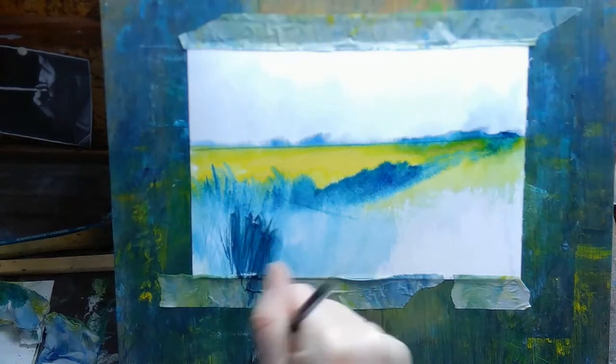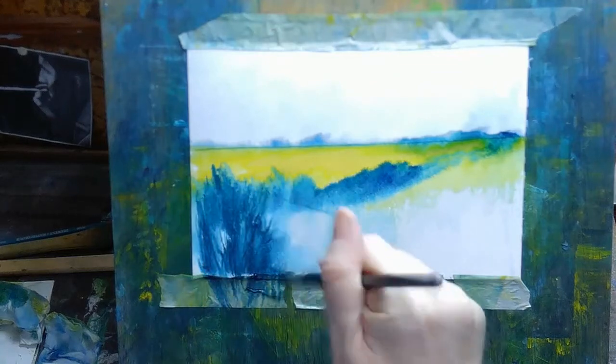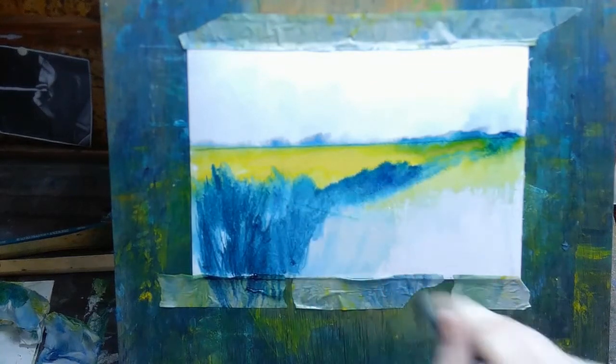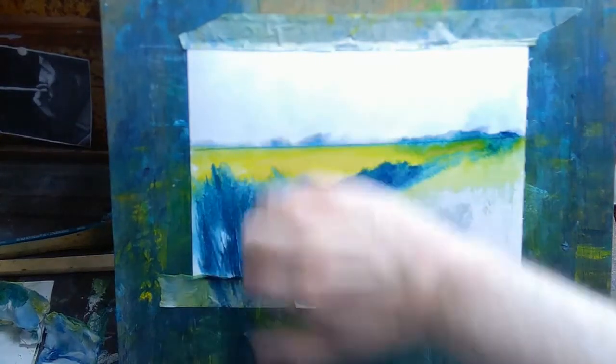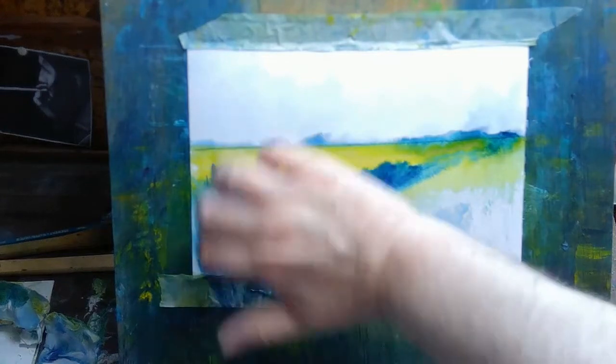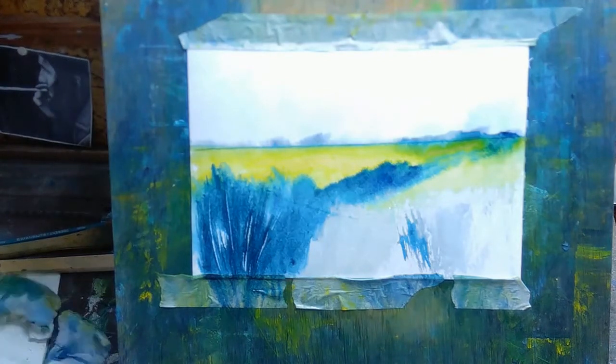So I never use, or pretty much never use, photographic references. And part of that is because I'm really interested in painting from memory, because I'm fascinated with the whole idea of memory and how memory kind of defines who we are and how we look at the world.